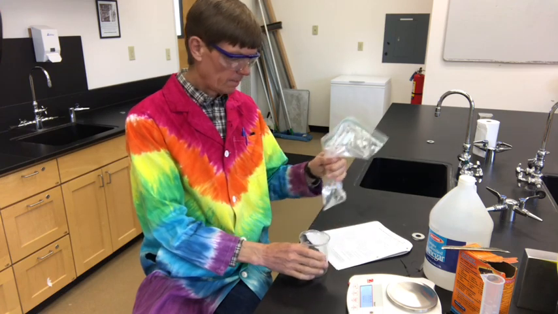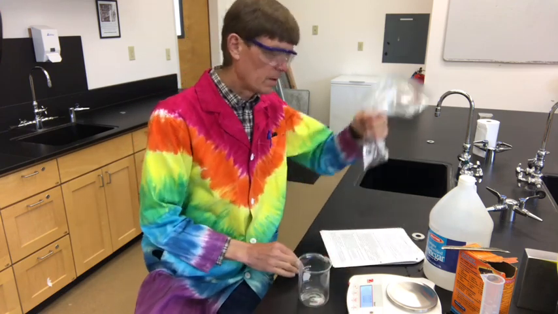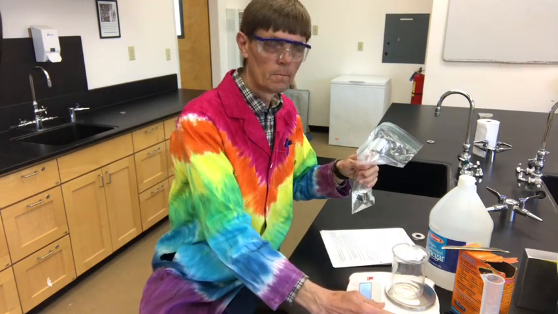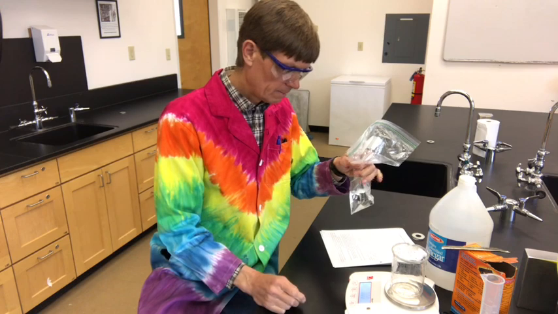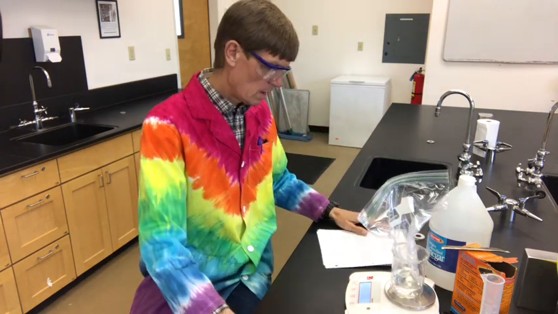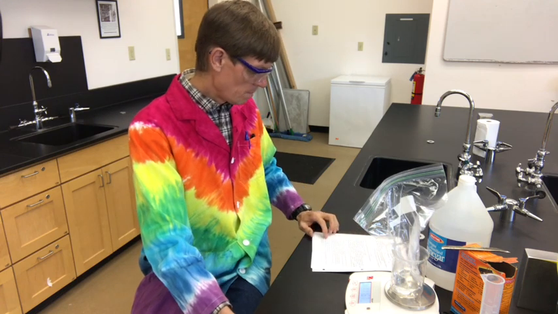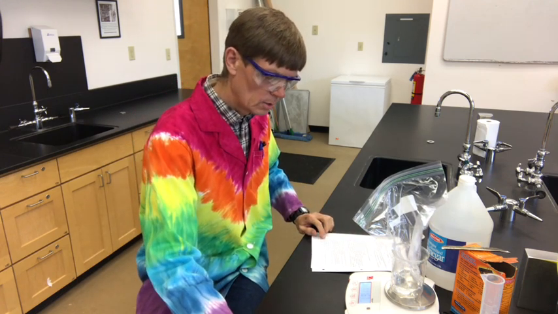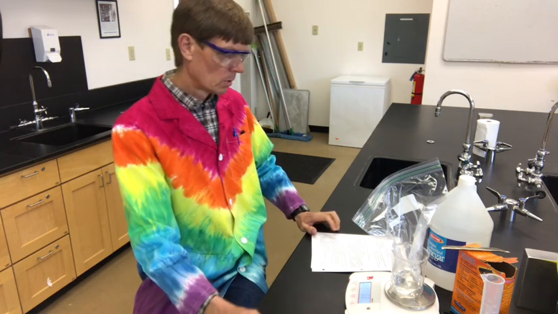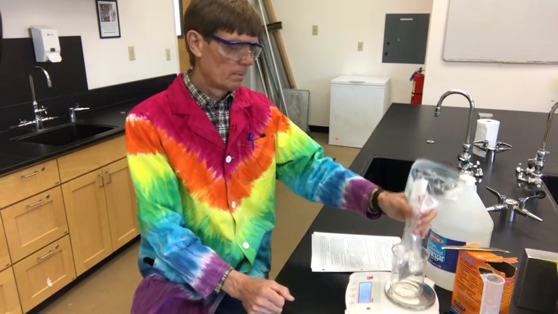And then I need to find its mass. So we've got to find the mass of this before its reaction. So I'm going to put this beaker on the scale. I'm going to tare it. Let's make it go to 0. And now I'm going to add this to the scale. And so the mass of this bag before the chemical reaction is 111.67 grams.